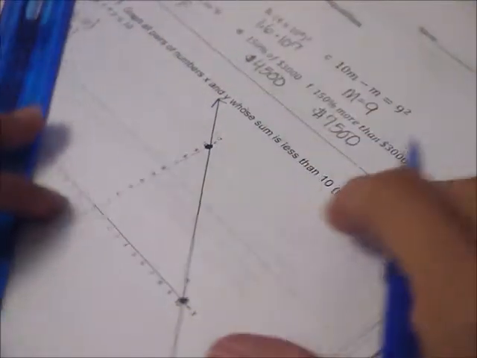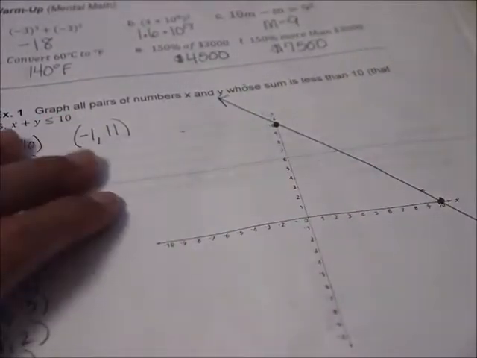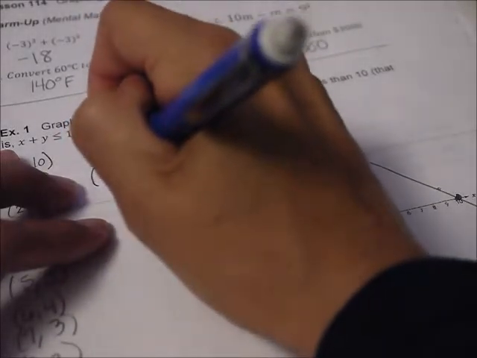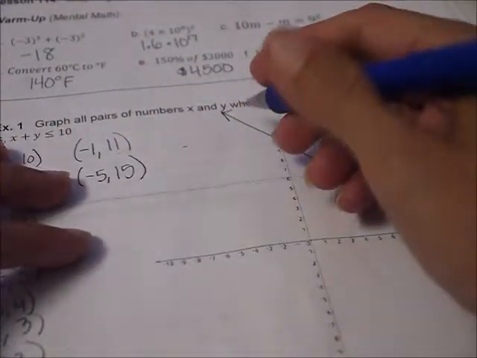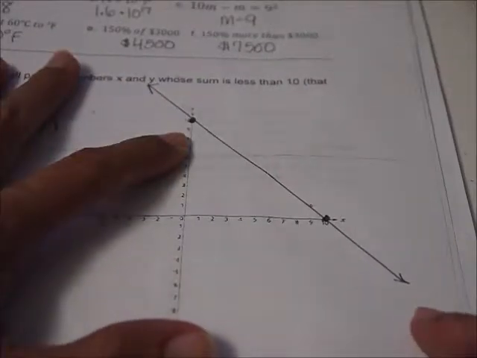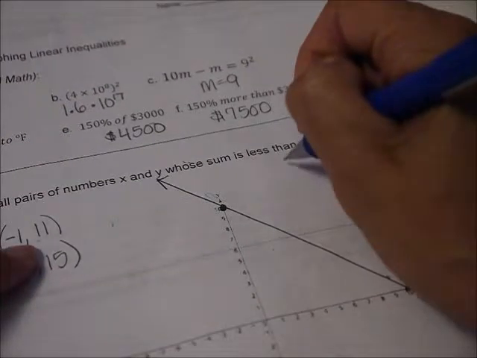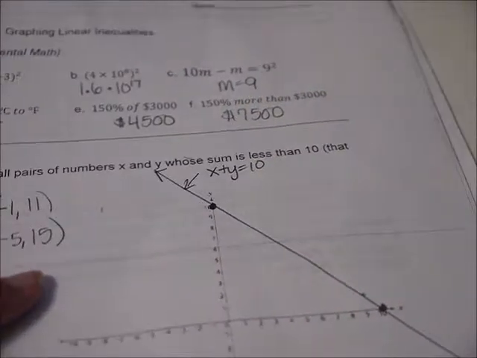And notice I went into the other quadrants, because these aren't all the numbers that add up to 10, are they? What about -1 and 11? Does that equal 10? Yes, it does. And what about -5 and 15? So as you'll know, the negatives always are part of it too. So that's why we have a line that goes on and on. We call this a boundary line. So what we just graphed really was this line here, x plus y equals 10. That's what we graphed. Okay.